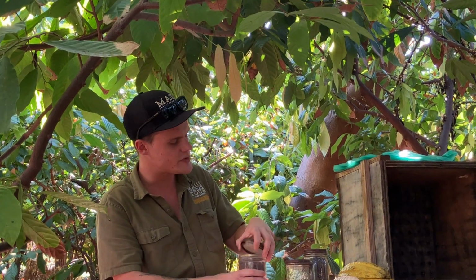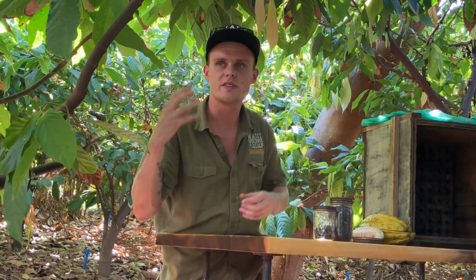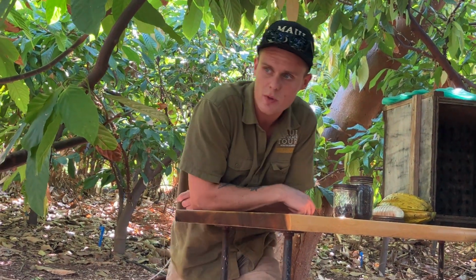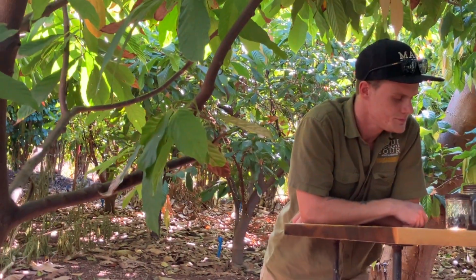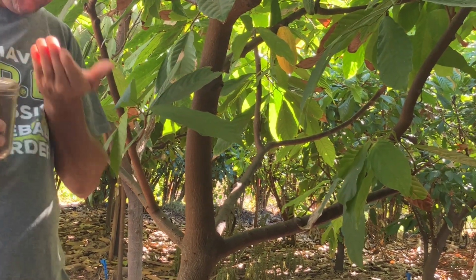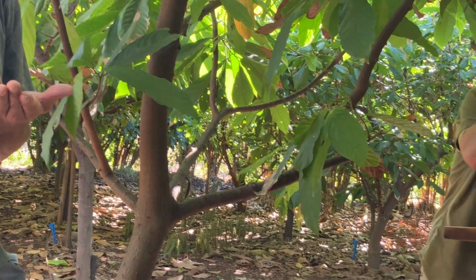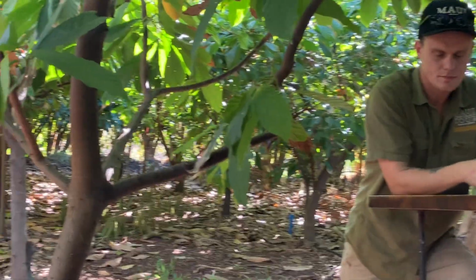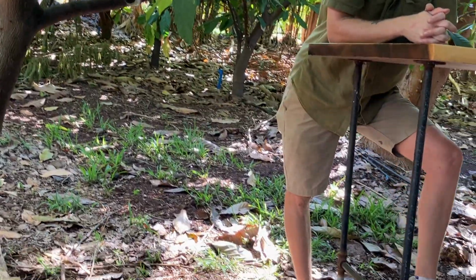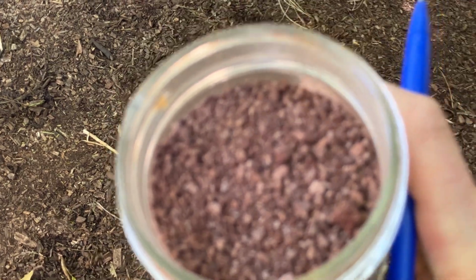This is our ground up nibs. This is what we call cocoa mass. Now I want you guys to notice the consistency of this product. It's kind of clumpy, it wants to stick to itself. Smell good? It kind of smells like the bitter dark chocolate a little.